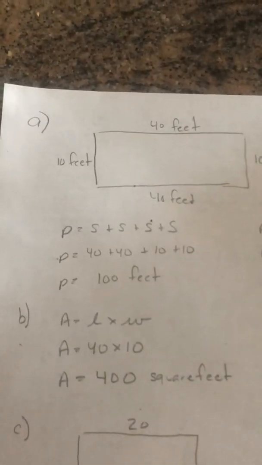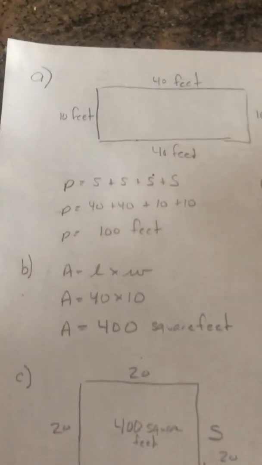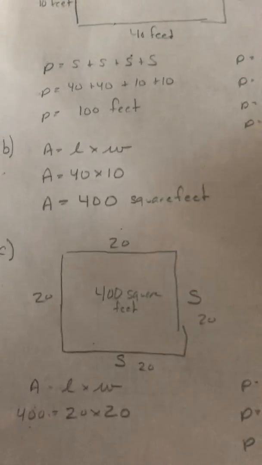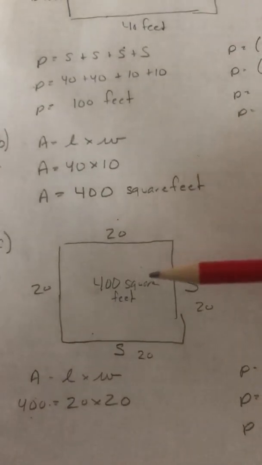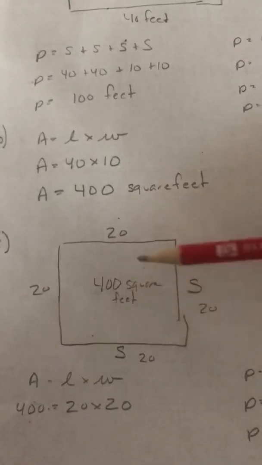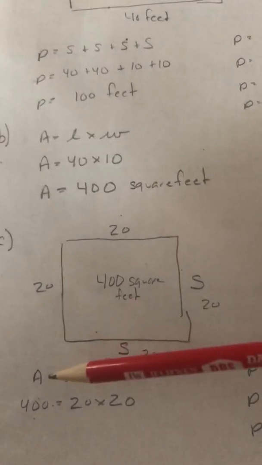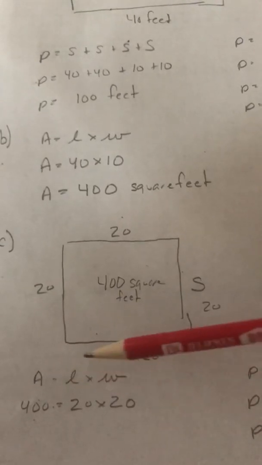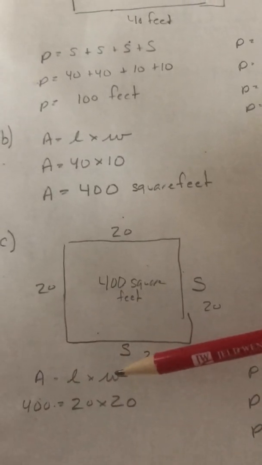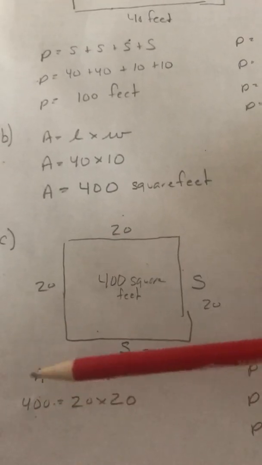Now, part C gets a little bit tricky. We know that he's changing the shape of his garden to a square, and we know that the square has the same area as his rectangle. So the area of his square is 400 square feet. Now I know that the formula for area is length times width. So I'm looking for 2 numbers that, when I multiply them together, equal 400.